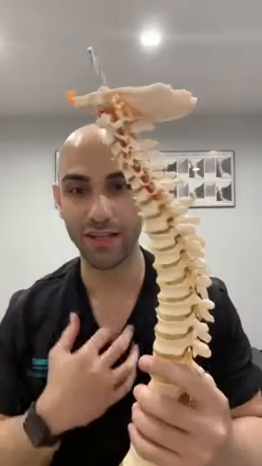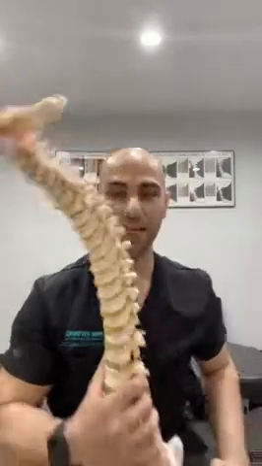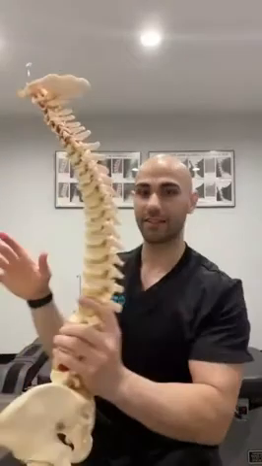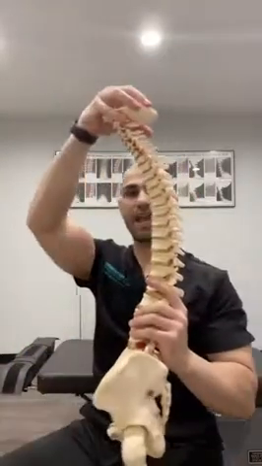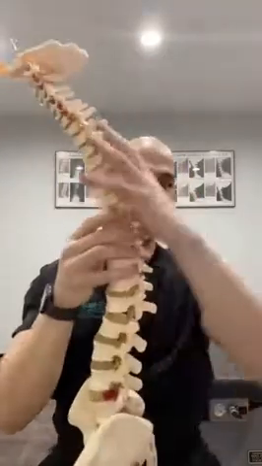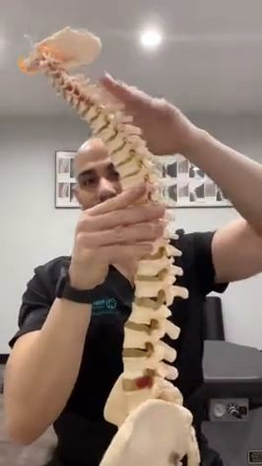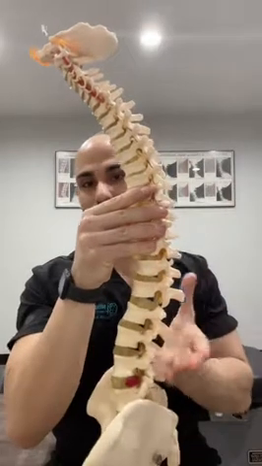Okay, so let's go ahead and get started here, guys. I want to give you guys an overview of the spine first, talk about the curvatures, and then we'll jump into some stretches and exercises. So this is the spine, guys. If you're facing this way, we've got the head here, the neck, the middle back, and the lower back. The neck goes in, the middle back comes out, and the lower back goes in.